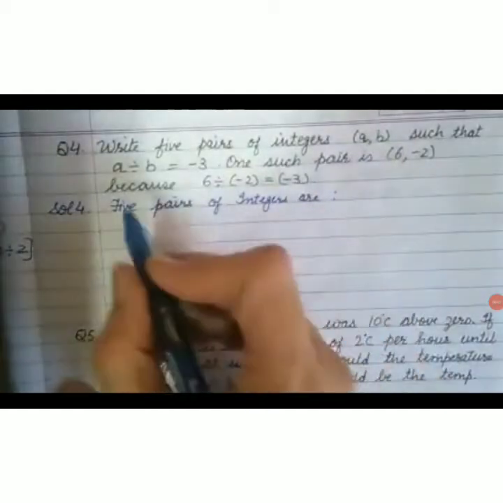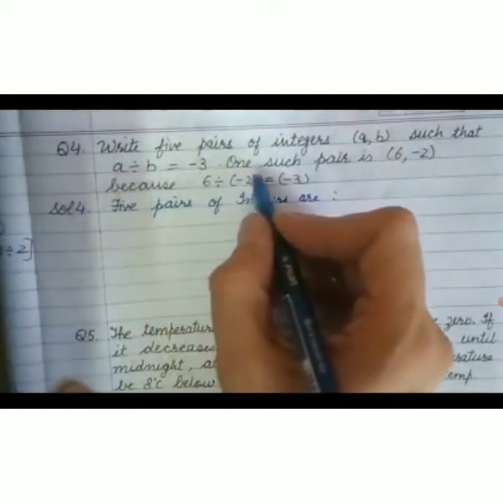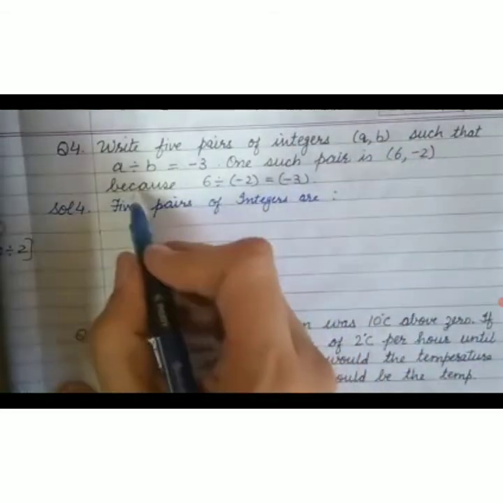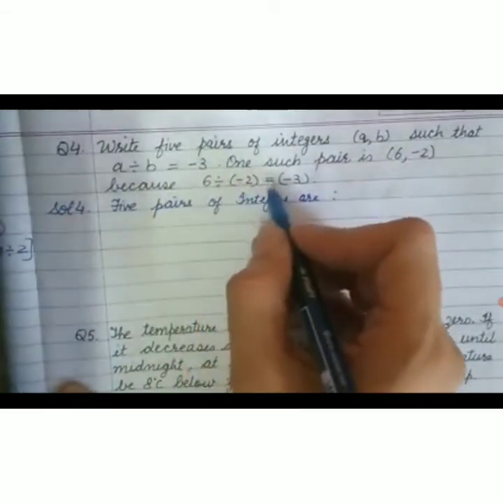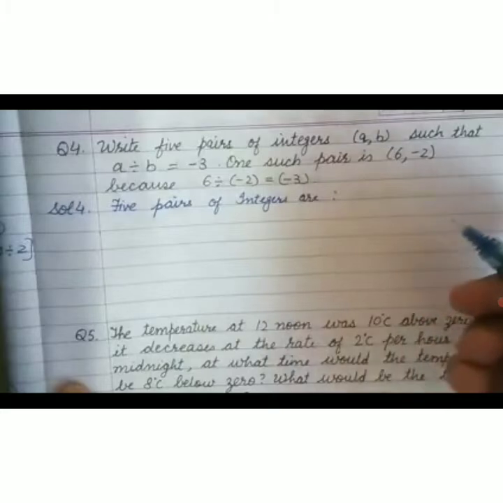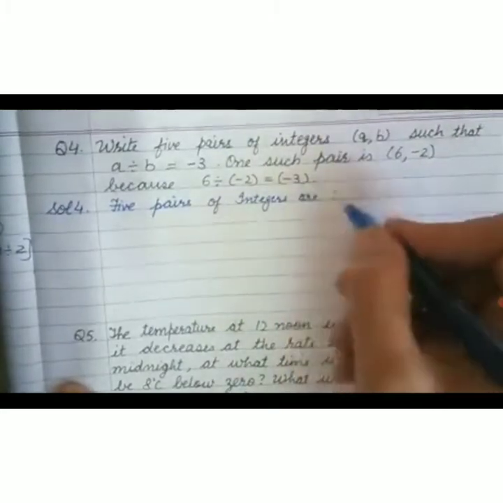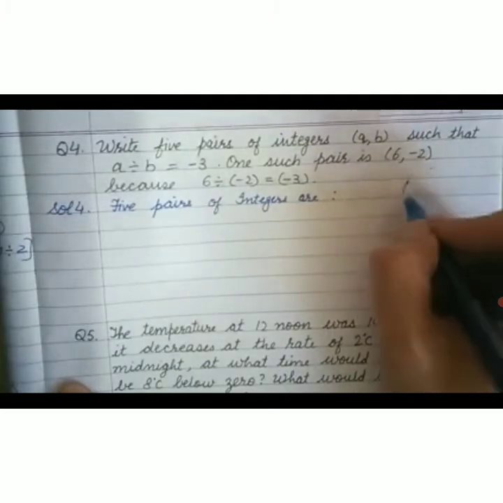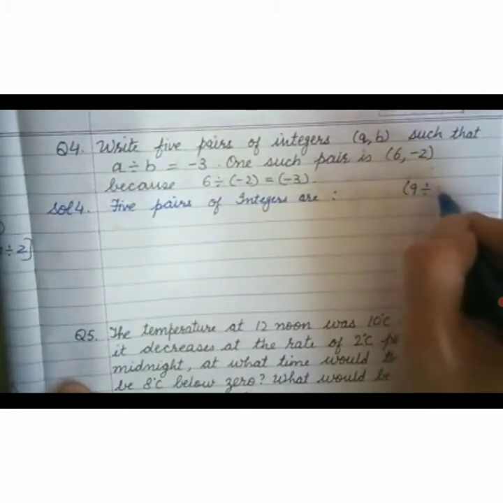So we have the next question here. Write a pair of integers A, B such that A divided by B is minus 3. One such pair is 6, minus 2, because 6 divided by minus 2 is equal to minus 3. So we have to write 5 pairs of integers here. So I have to write in this way.